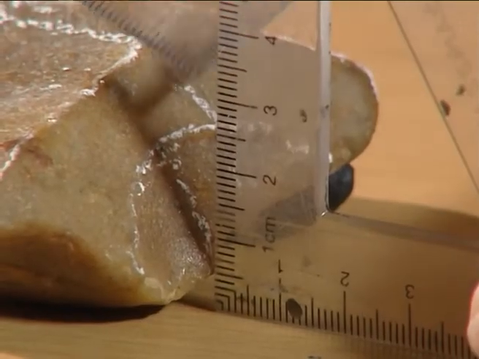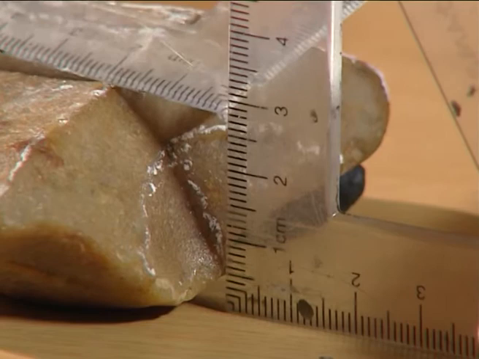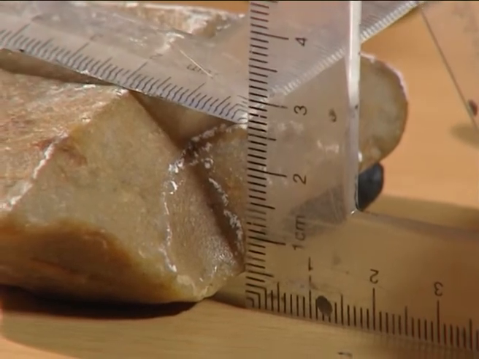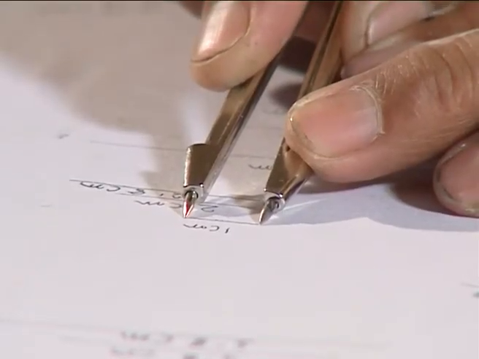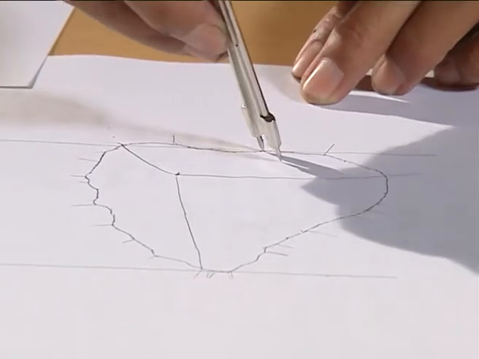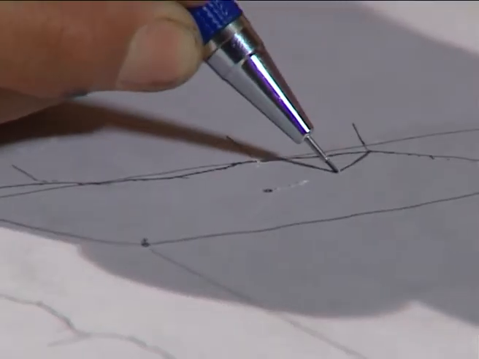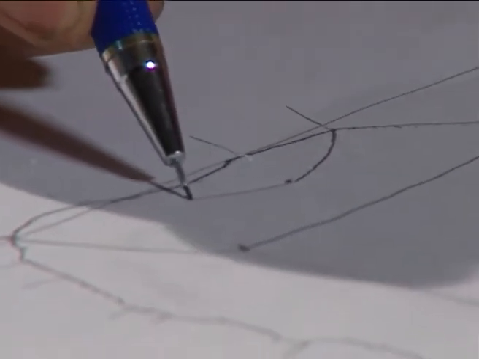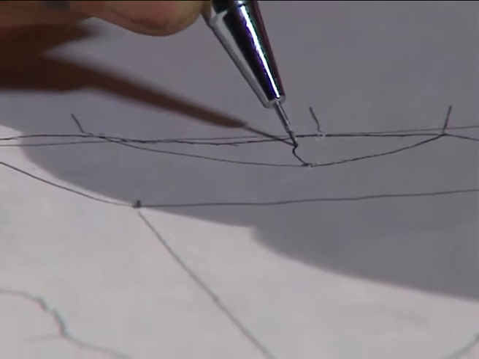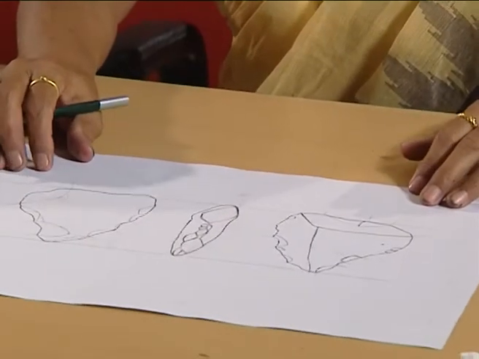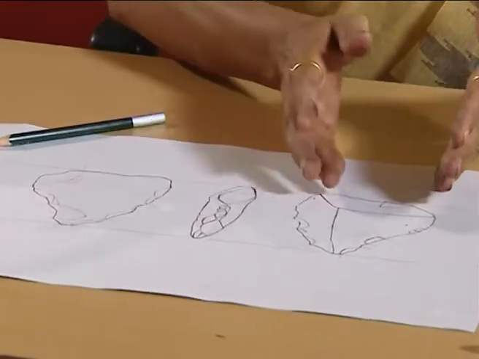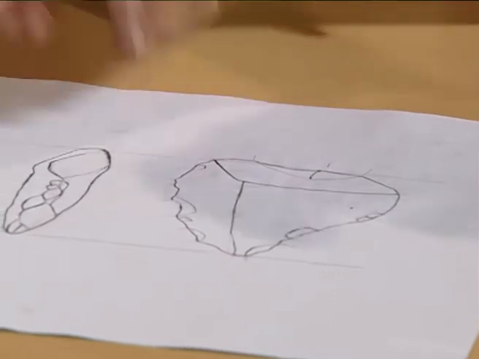First we should measure from here up to this point. This should join this one, and this should join this one. Dear students, now we have completed the outline drawing of the dorsal, profile and ventral.